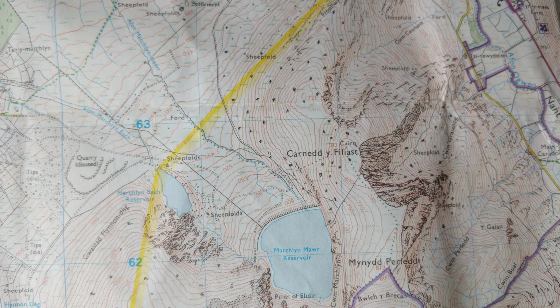Sheepfold, singular. It's just below the 350 metre contour line. If you look towards the bottom right-hand corner of the screen, you can see Marshalling Moor Reservoir. We want to move from the sheepfold to the reservoir. Once again, distance, pacing, bearing, relating the ground to the map and the map to the ground, breaking that entire leg down into shorter chunks.